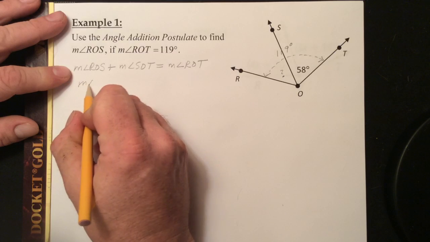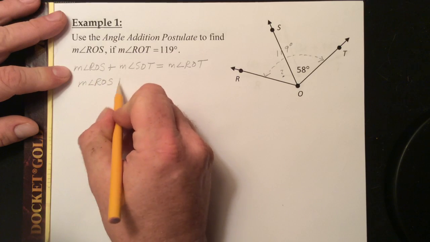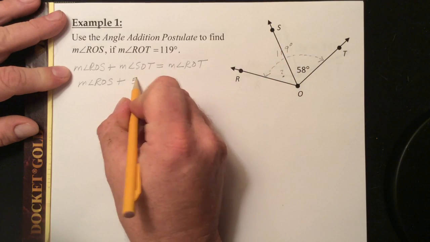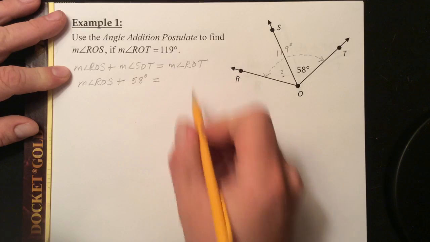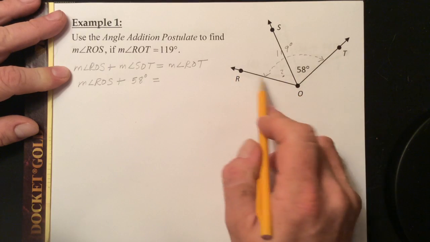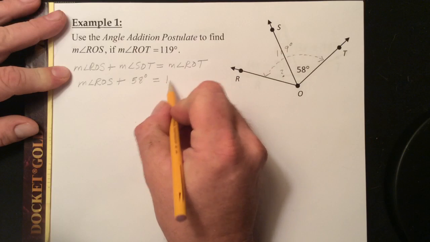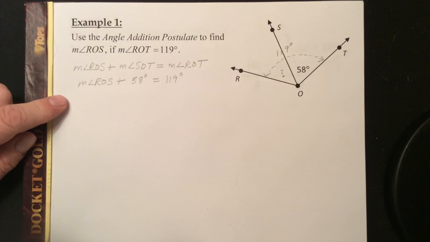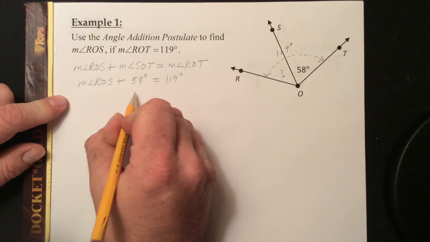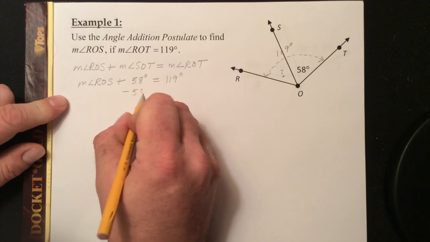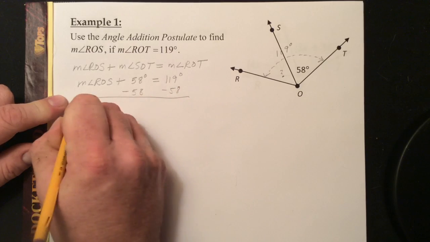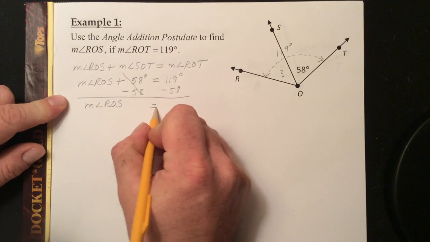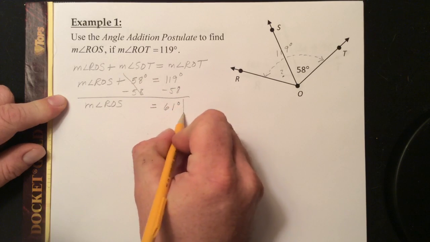So we'd leave it: the measure of angle ROS plus the measure of angle SOT, which they give us in the diagram as 58 degrees, equals the measure of angle ROT, which is the largest angle here, marked 119 degrees. Now that we have a simple one-step equation, we solve by subtracting 58 from both sides. We're left with the measure of angle ROS equal to 61 degrees.